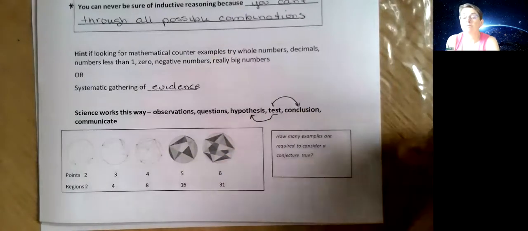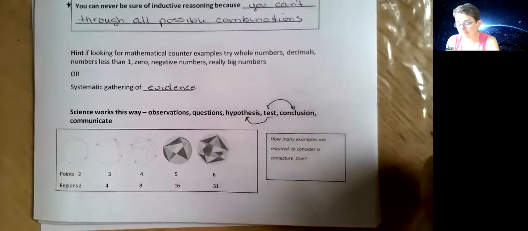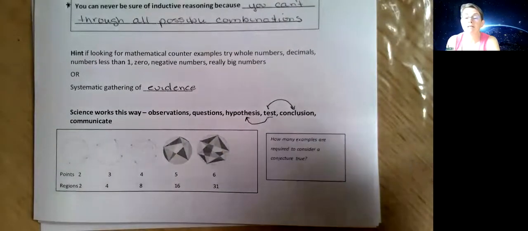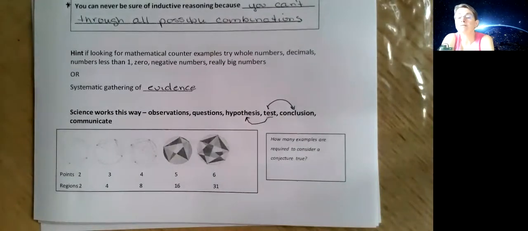Or your conclusion, maybe my hypothesis was incorrect. So science does that too. It doesn't mean that you're done with one round of it. Every time you are doing an experiment, there's usually the chance that if your hypothesis does not come out correct, you can rework it and possibly retest.